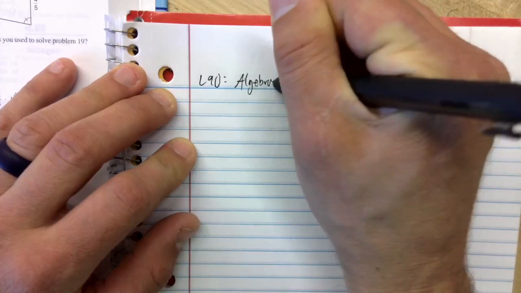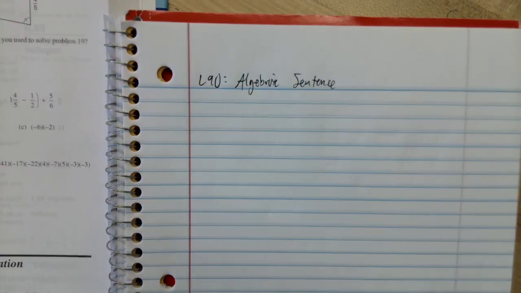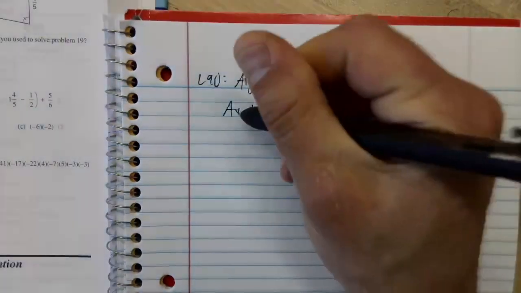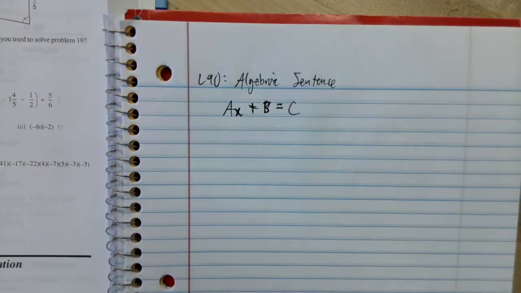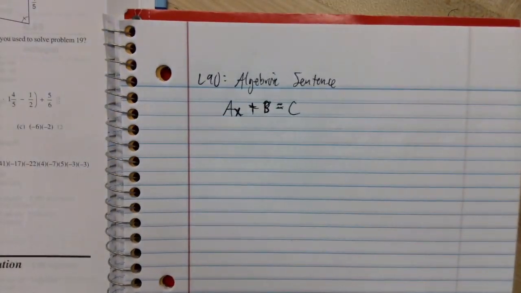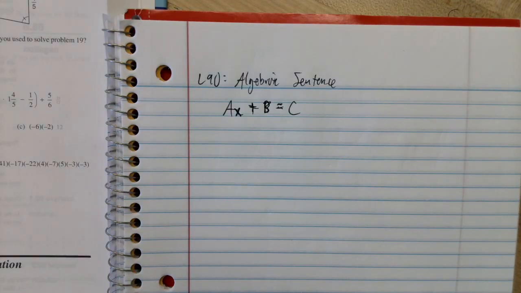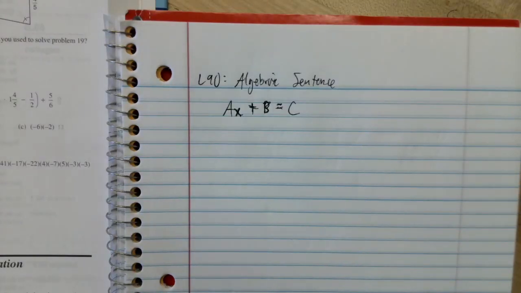Algebraic sentence. I'm fairly certain that I have talked about that. I've used that phrase before. But here's an example. AX plus B equals C. You might look at that and think, well, that is really complicated. What am I supposed to do with that? I'm not asking you to do anything with it yet. But it's an algebraic sentence, not an expression, because it is a statement. Think about English class. Sentences make statements. They proclaim something. The wall is white. There's a sentence, right? All this is saying is that AX plus B is equal to an output of C.